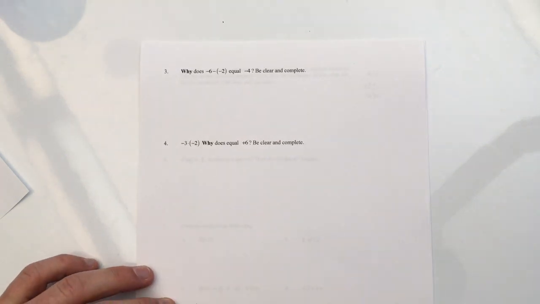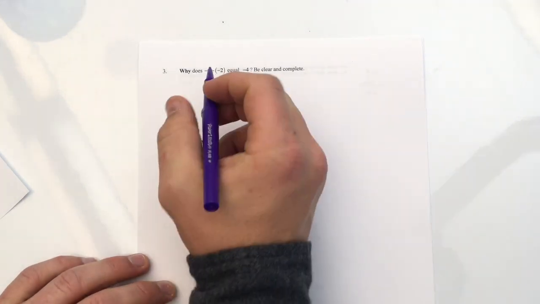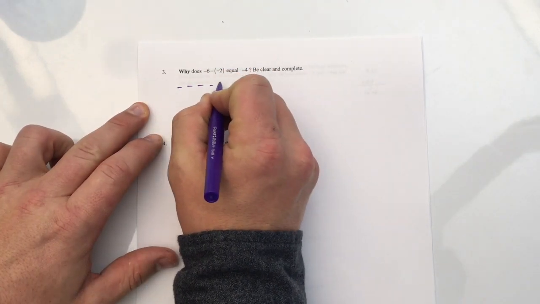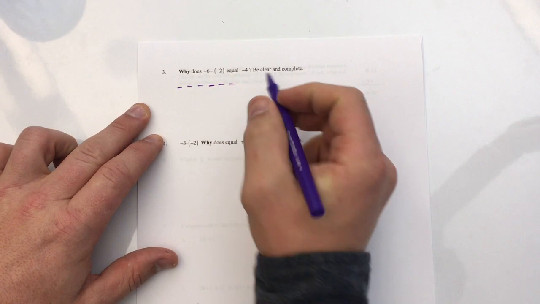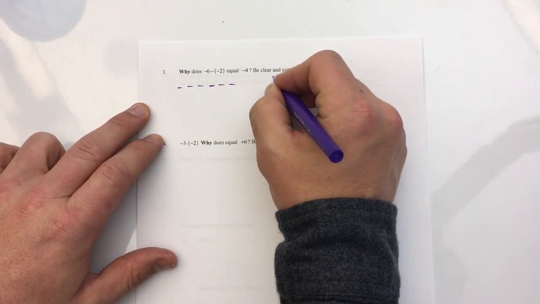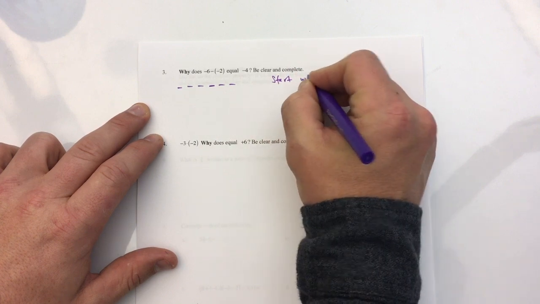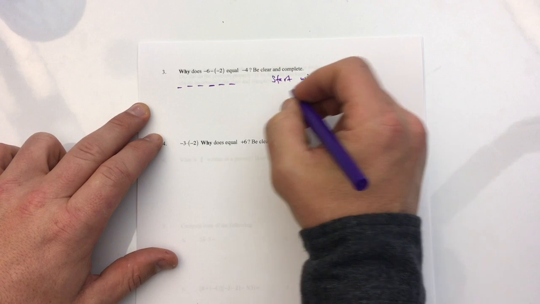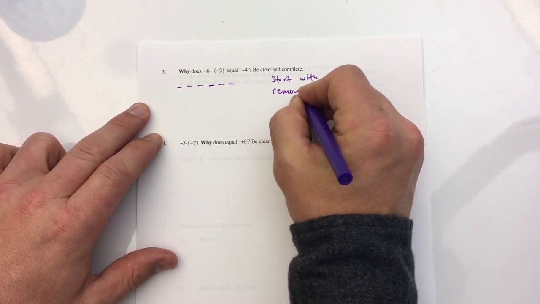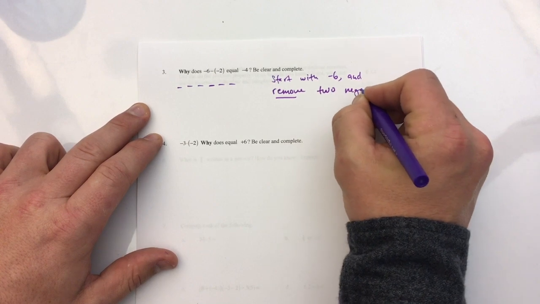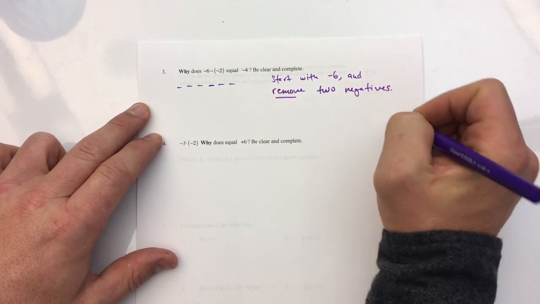We're back. Why does -6 minus -2 equal -4? Be clear and complete. Well, okay. I'm going to start with -6. That's 1, 2, 3, 4, 5, 6 negatives. And this says remove -2. So start with -6 and remove 2 negatives.